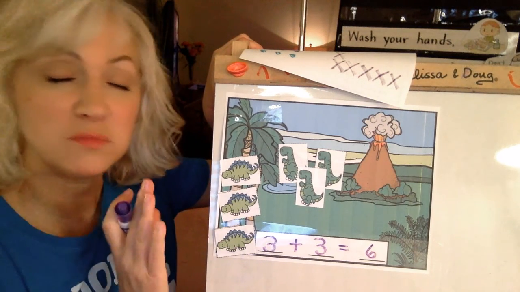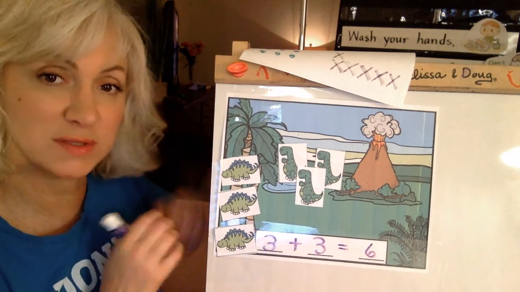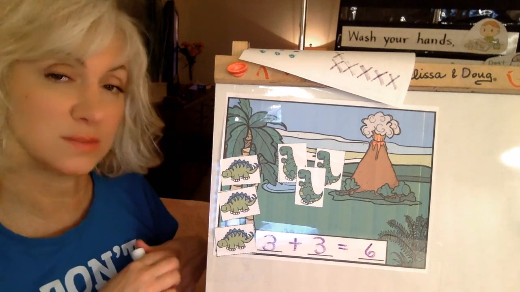So like I said, try to do at least 2. You can be creative and make up your own, or you can use the ones that I have. But it would be great if you could try 1 addition and 1 subtraction.